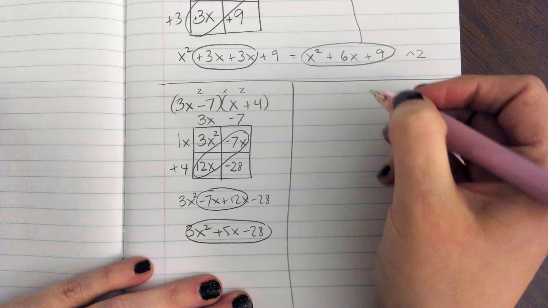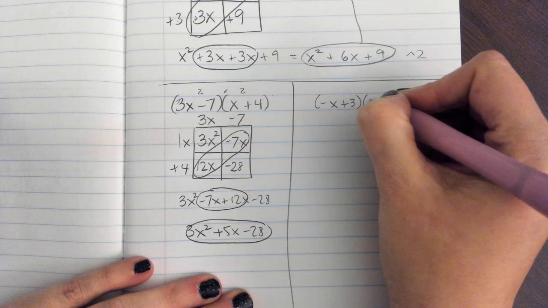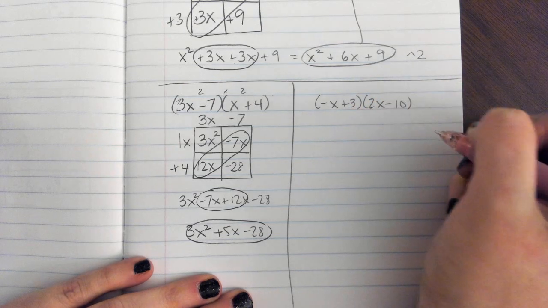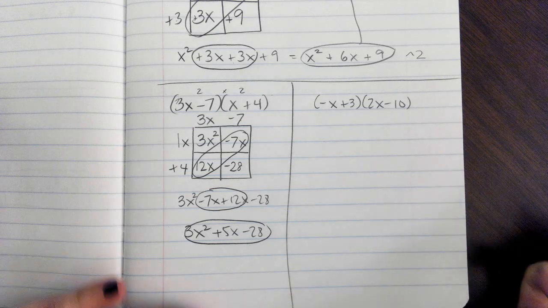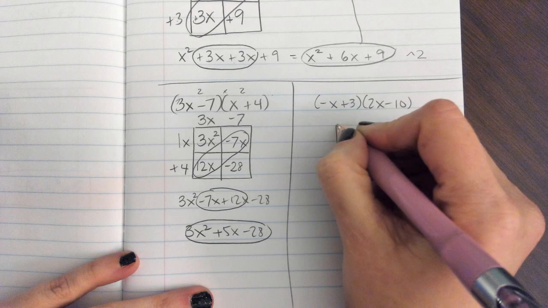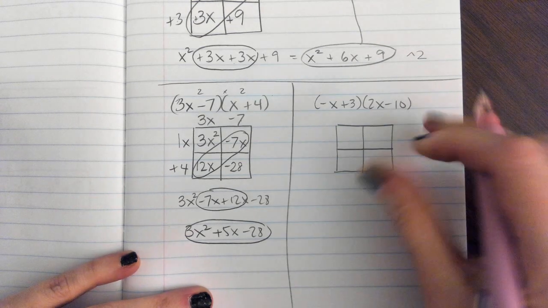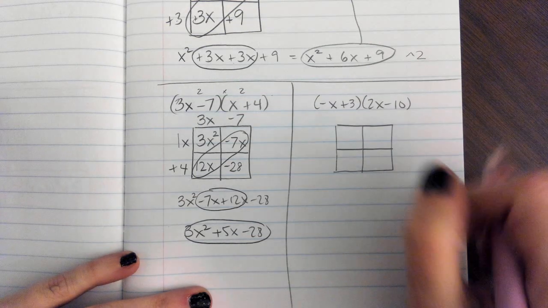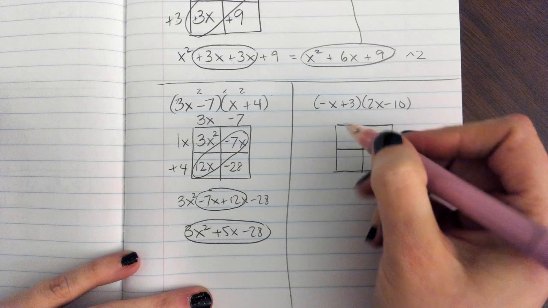Okay, let's try negative x plus 3 times 2x minus 10. Okay, take a moment, set up your box, and solve that one. All right, so for my box, once again, it doesn't matter where you put each term as long as they're both on one side. We don't put them on this side, we put them up here. Okay, that's going to matter later too, but we need to put them up here. That really makes a difference, okay?